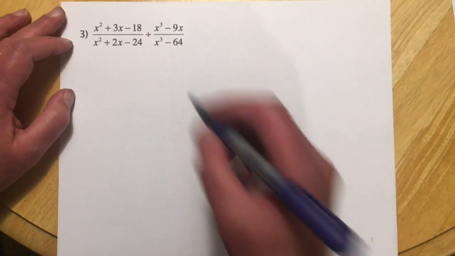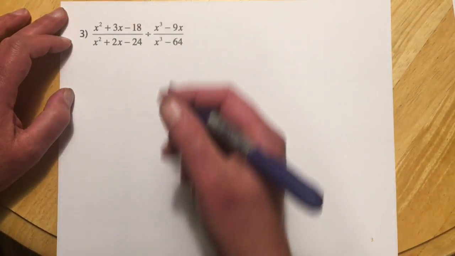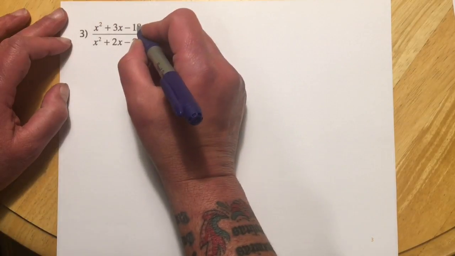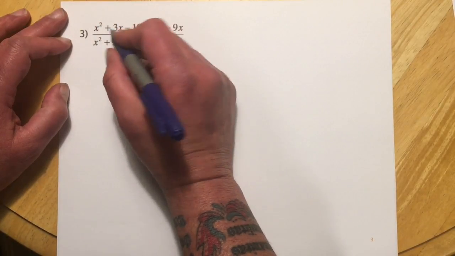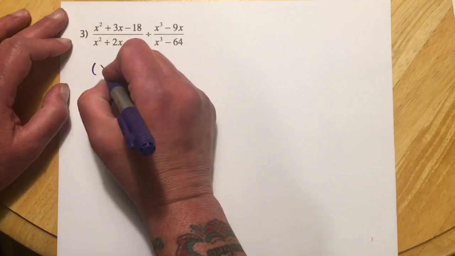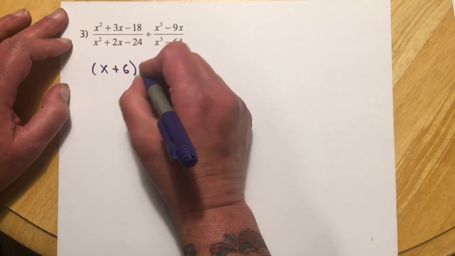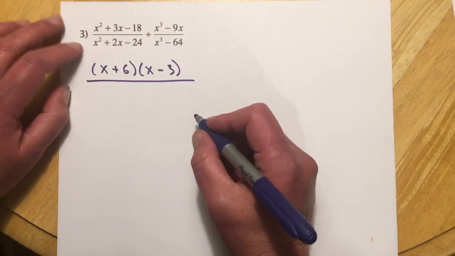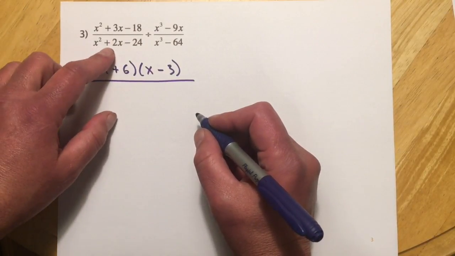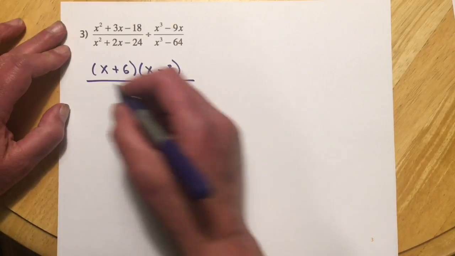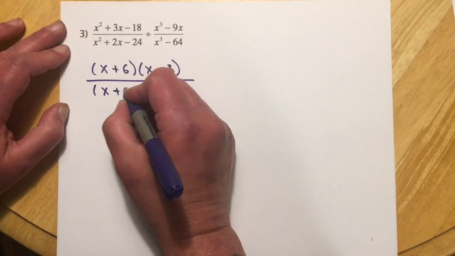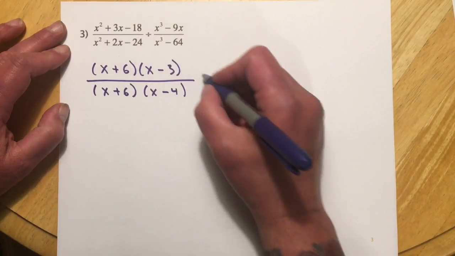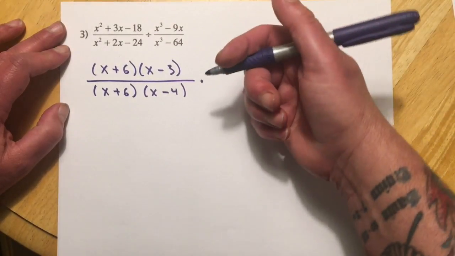Okay, number 3 is a division, so we're going to have to flip this. I'm just going to do it as I'm factoring. So this one is what multiplies to negative 18 and adds to be positive 3. So x plus 6 and x minus 3. What multiplies to be negative 24 and adds to be positive 2. So x plus 6, x minus 4. So rather than divide, we're going to write multiply and then flip over the fraction.